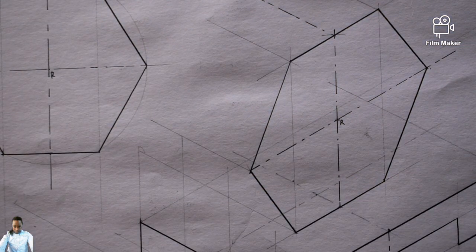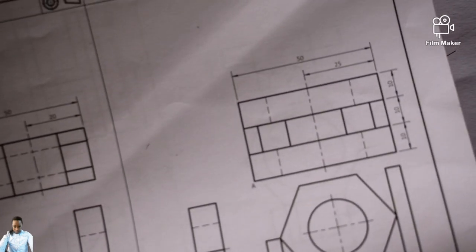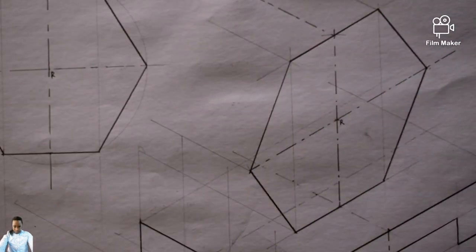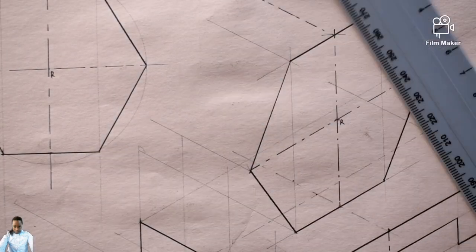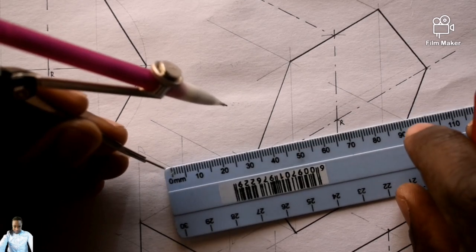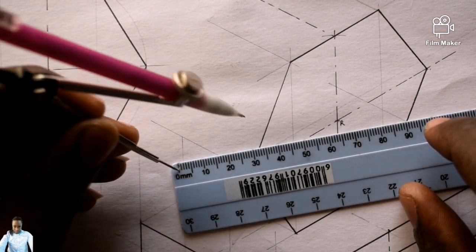So from there, what is going to happen? What is the thickness? We were told the thickness is how much? The thickness is 10 millimeters. So 10 times 2, the thickness is going to be 20 millimeters. I can simply open my drawing compass to 20 millimeters, so that it becomes simple for me.